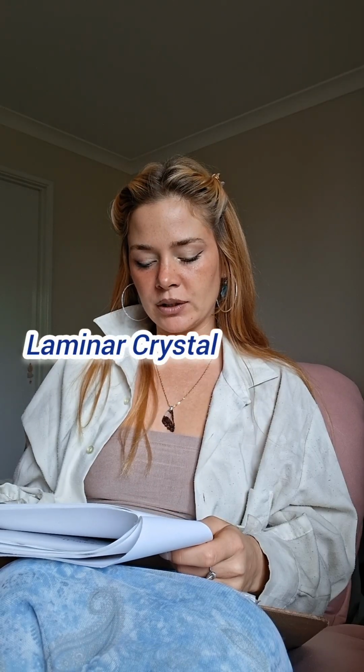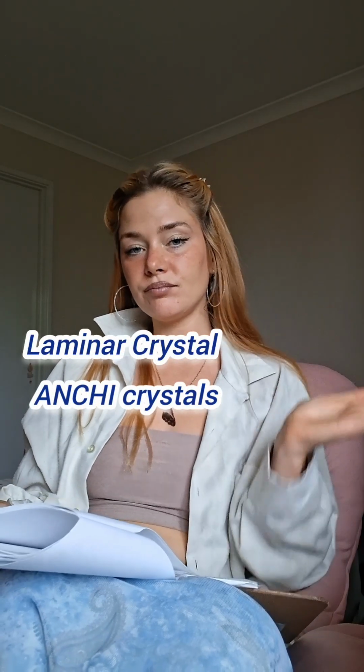original cut topaz. Anyway, other types of crystal are laminar crystal and Anaki crystal. They also help structure water. If you want more, look into those yourself.